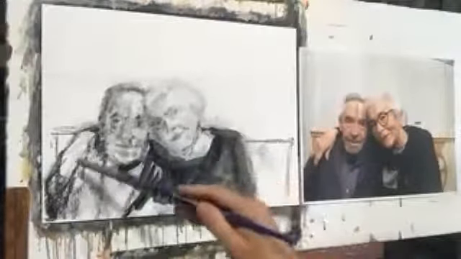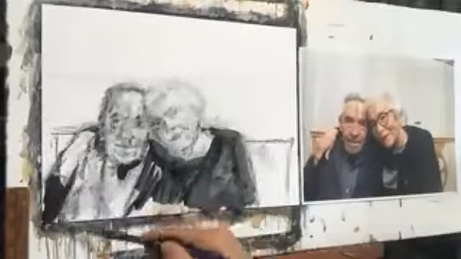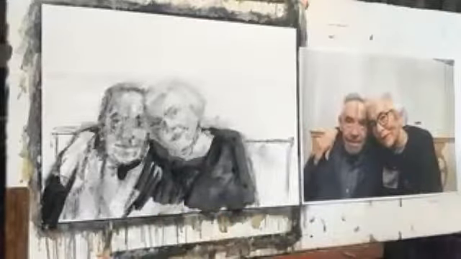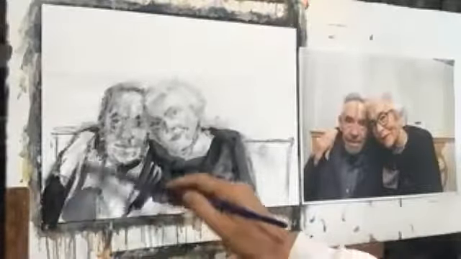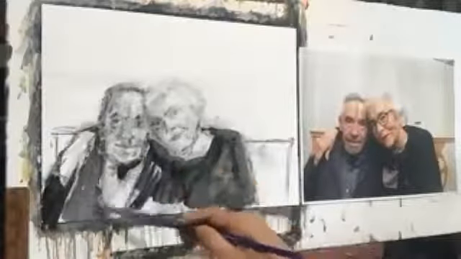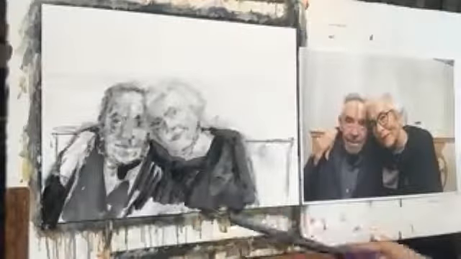Okay, so there's some darkness right here. And I'm going to use some gray, actually. Even for this.